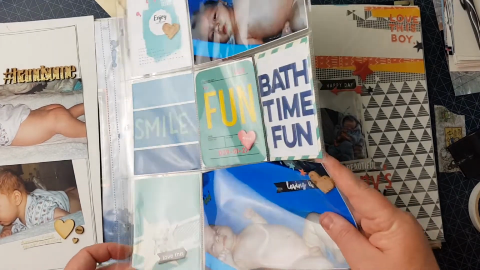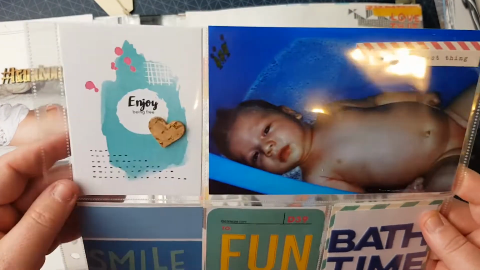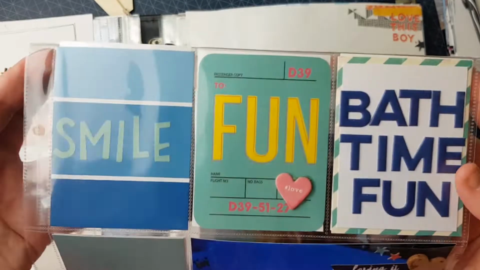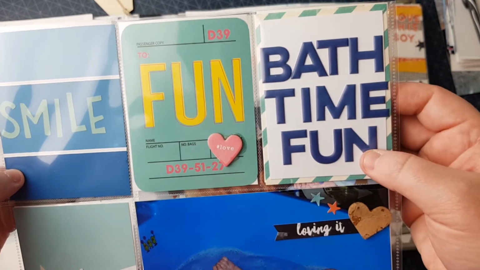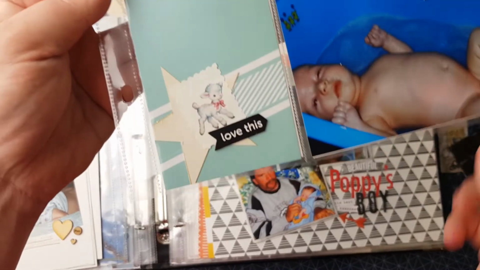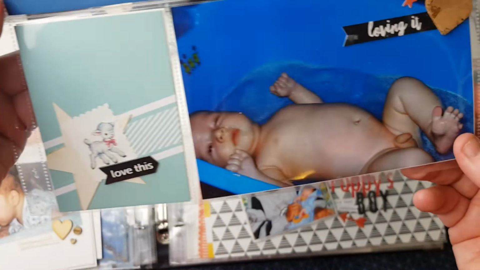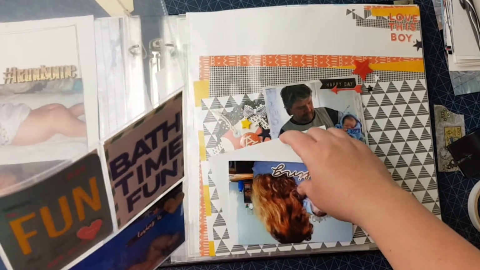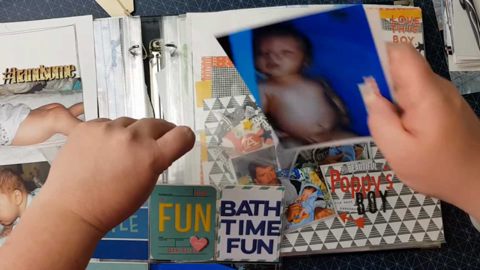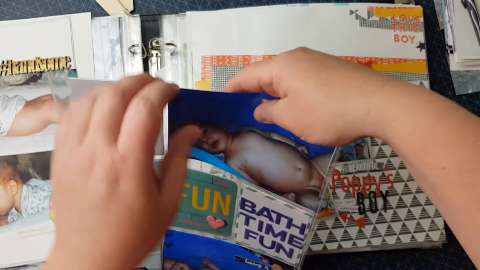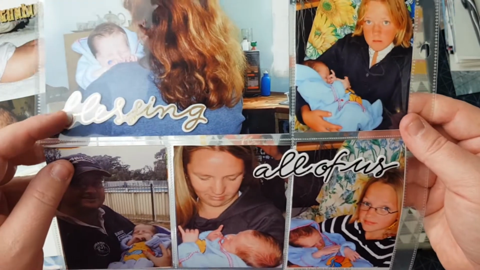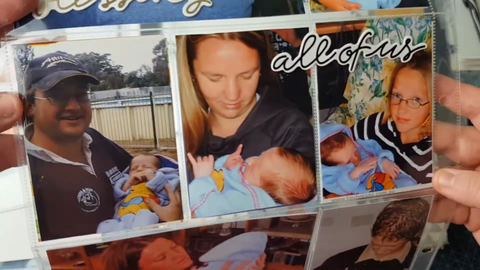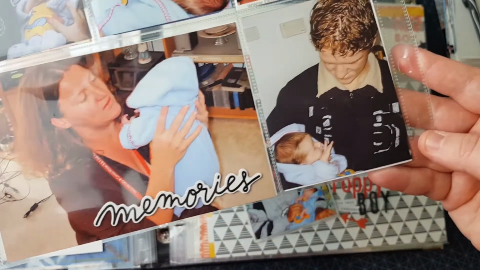So here is a Project Life page, card from an old hip kit, a paint sample from Bunnings. Just used up these thickers here. This cute little postage stamp. Cork heart. Oh! Out fall the photos. Then on the back is Easter. So just added in these words. Blessing all of us and memories.